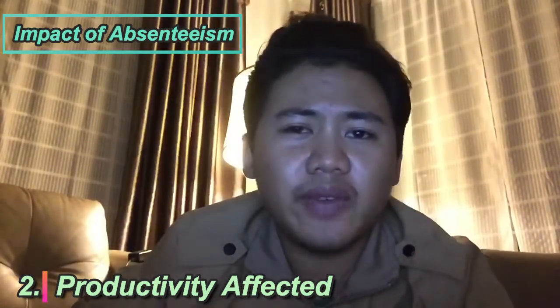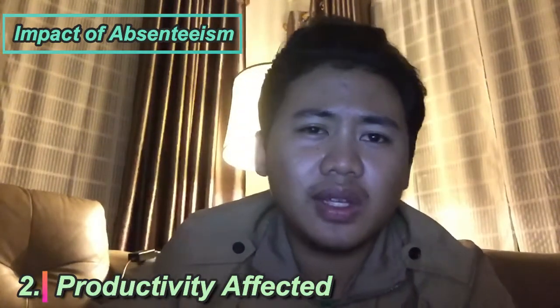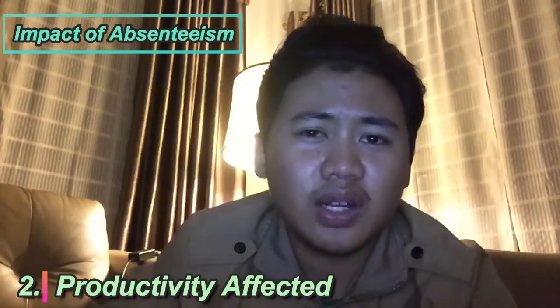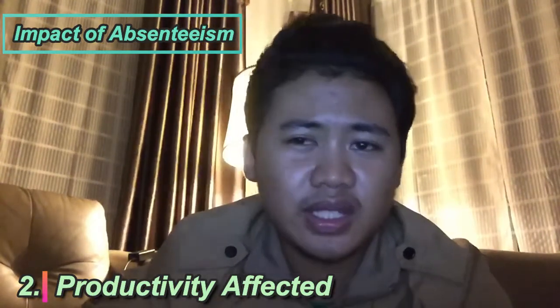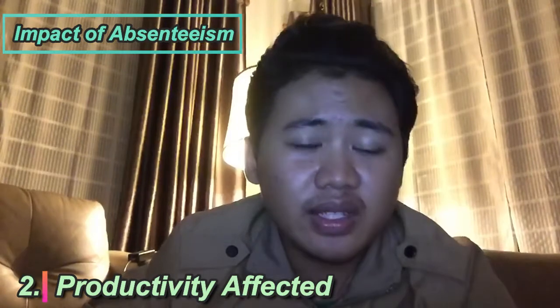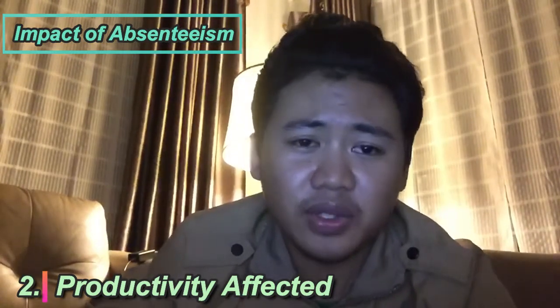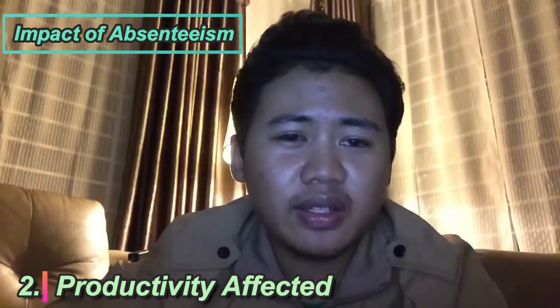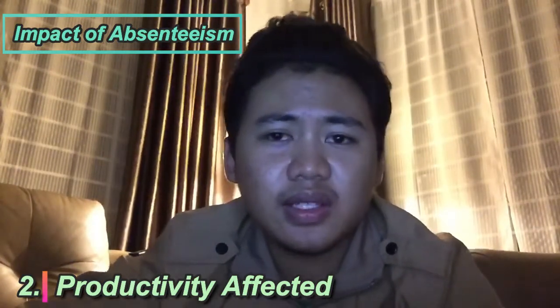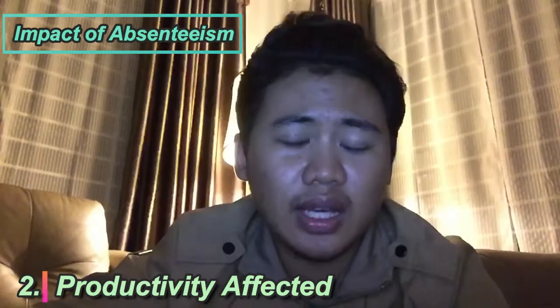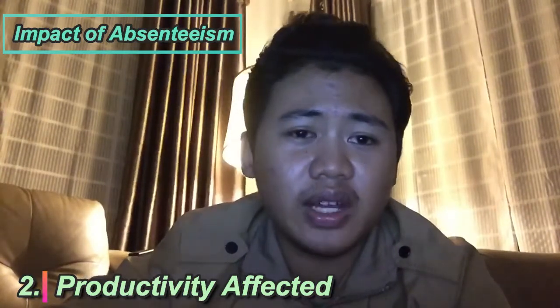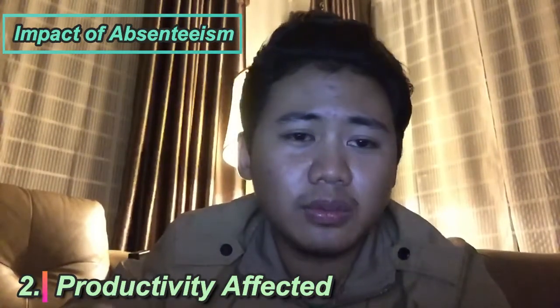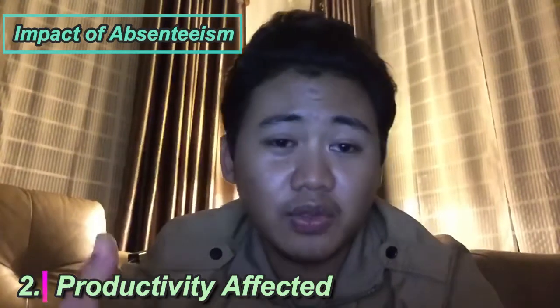This also affects the co-workers, because they will need to work overtime to cover the job for the absent employee, and even the supervisor's productivity will decrease. This is because the supervisor needs to spend around 3 or 4 hours a week dealing with absence and preparing or adjusting the workflow to keep things moving.